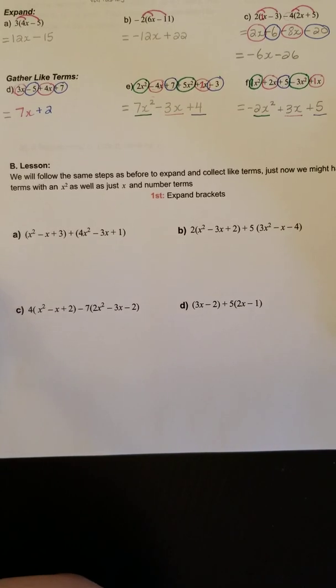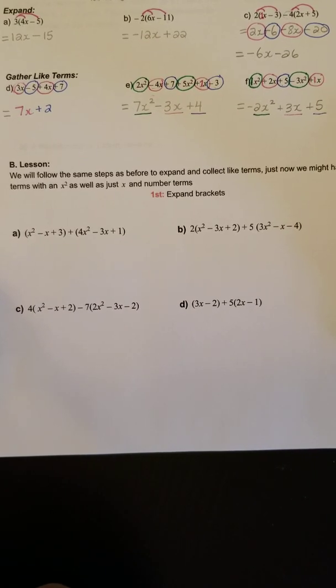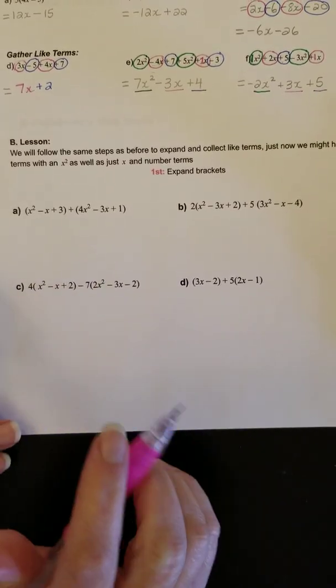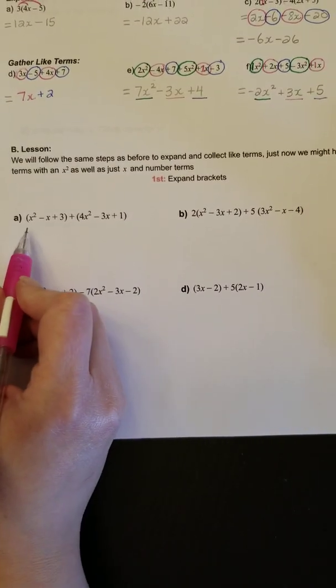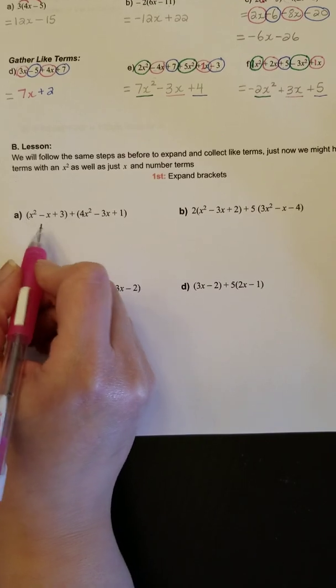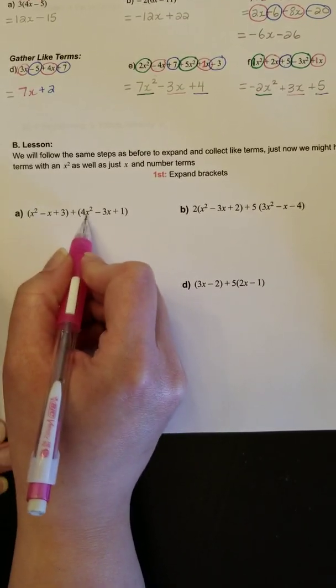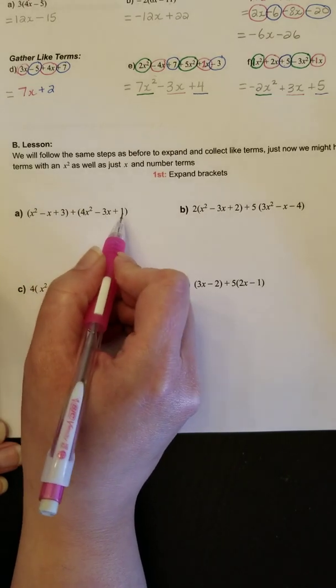Okay, grade 9, so we're on the second video for week 5, day 2. We're going to continue with expanding and collecting like terms. So for A, we've got x squared minus x plus 3 plus 4x squared minus 3x plus 1.